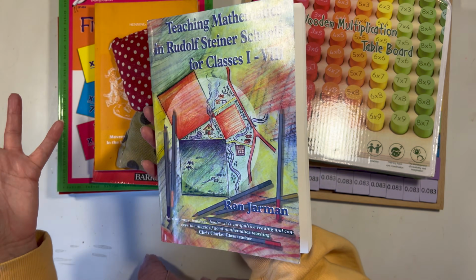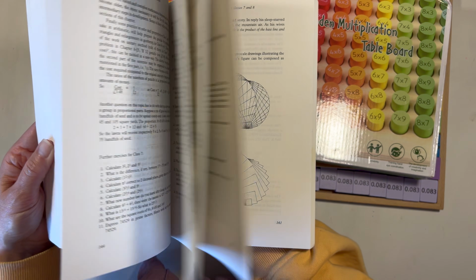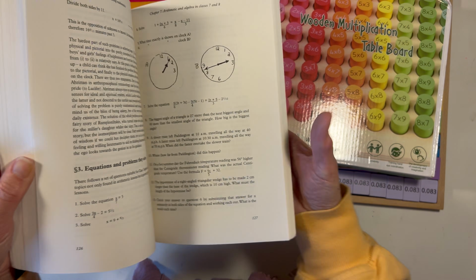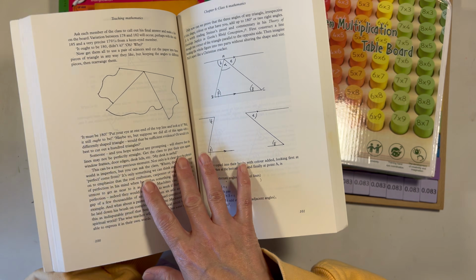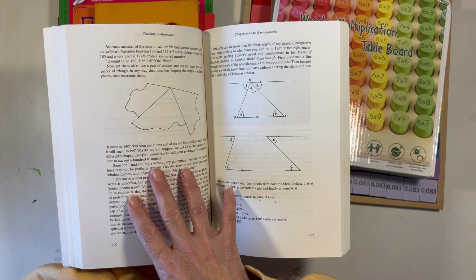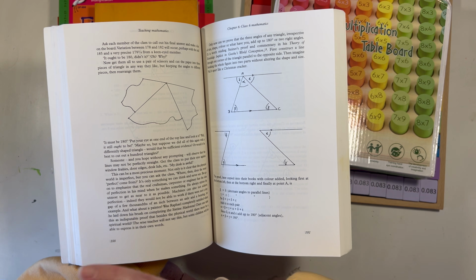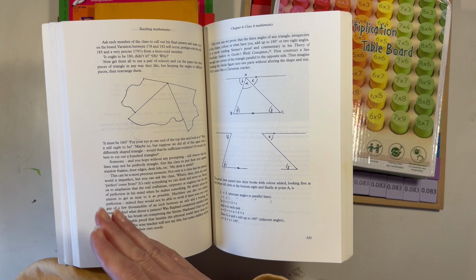It's really extensive for all 8 grades. I have just only good things to say about it. Even though we did not use it as extensively as I wanted, it was a great resource to see the progression of all the lessons from grade 1 to 8.